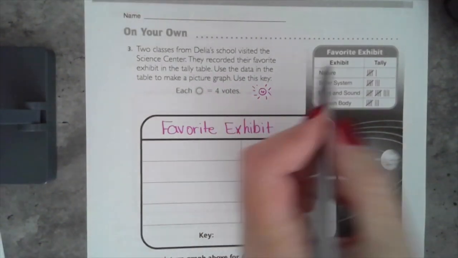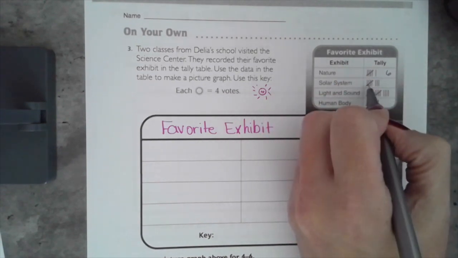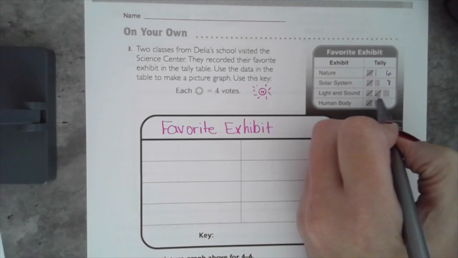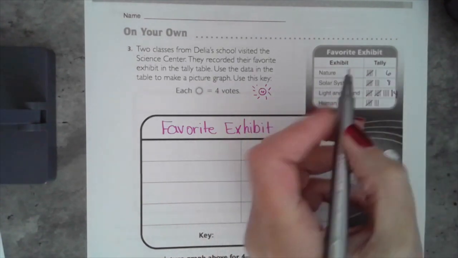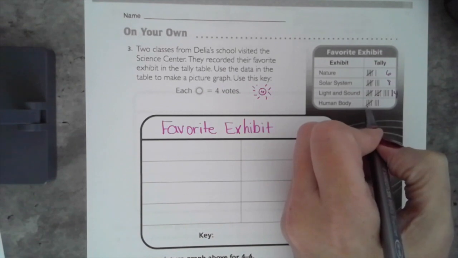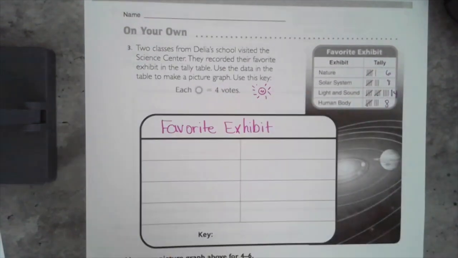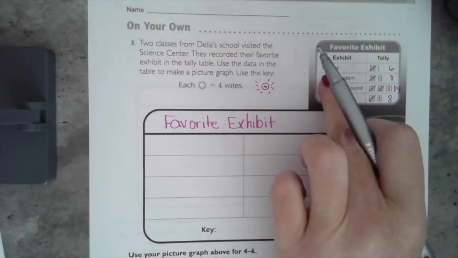Okay, so let me write down the numbers here. Nature was 6. Solar system was 8. Light and sound looks like 14. And then the human body exhibit was 8. Oh, so 2 of them had the same amount. Okay, so I'm going to fill in my labels.